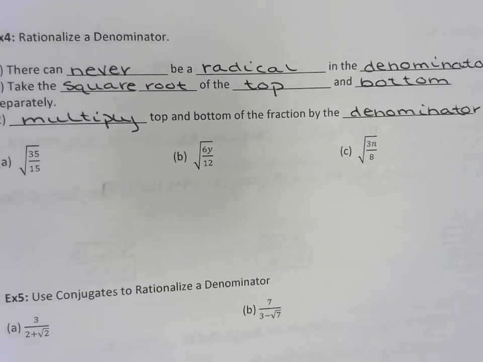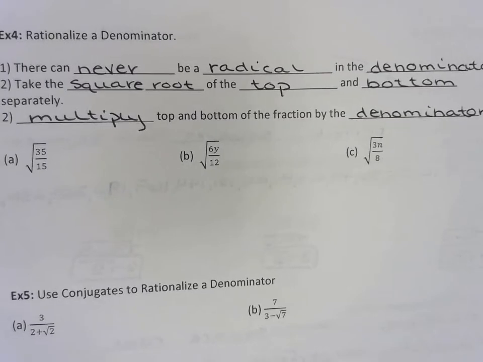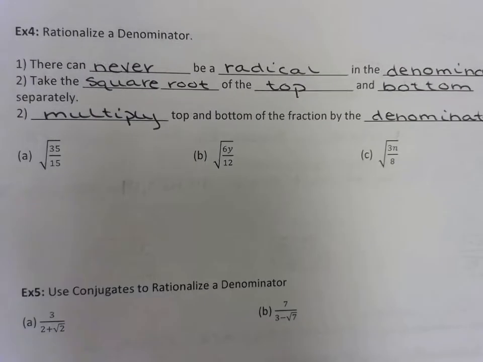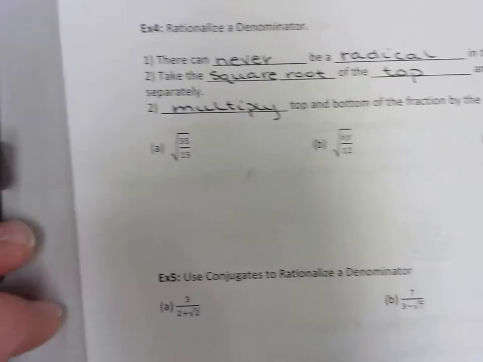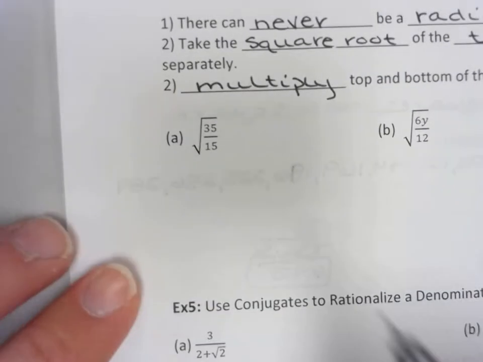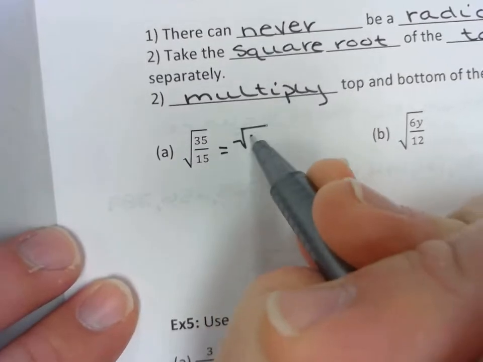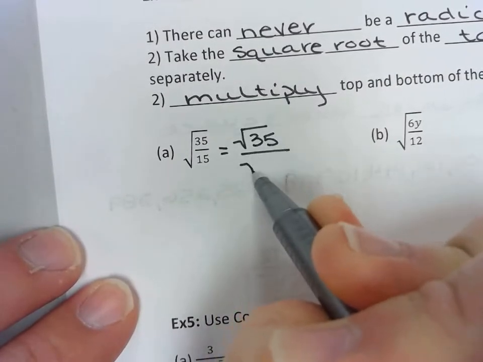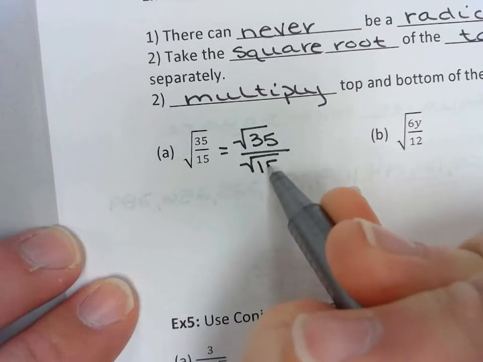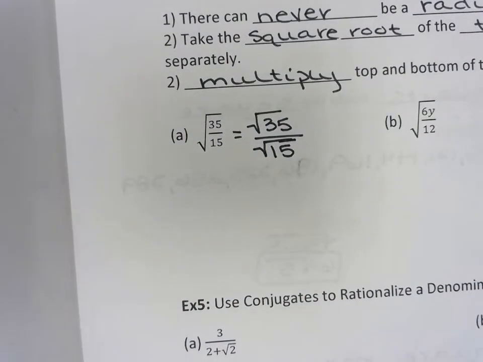Okay? So this will make more sense as we actually look at an example. We want to write the square root of top and bottom separately and then multiply the top and bottom by the denominator. Let's look at a couple of these. We're not going to do all of them. Let's look at A real quick. First of all, we can split up the square root into the top and bottom separately. So square root of 35 over square root of 15. You're allowed to do that. When you are dividing underneath the square root, you can just take the square root of the top over the square root of the bottom.